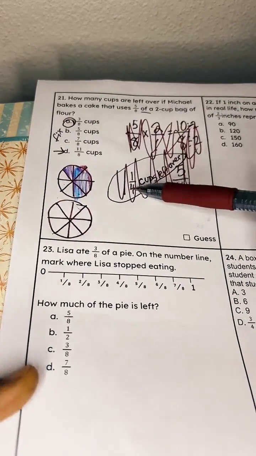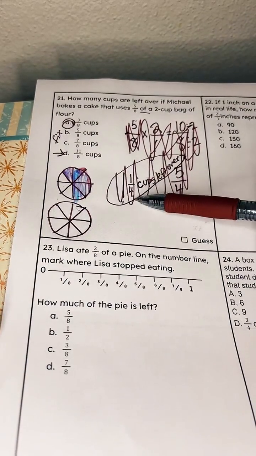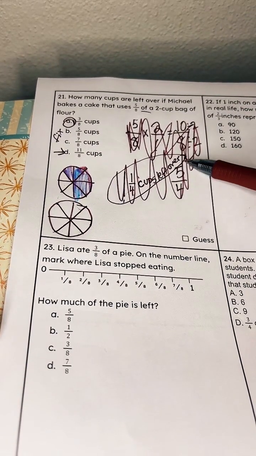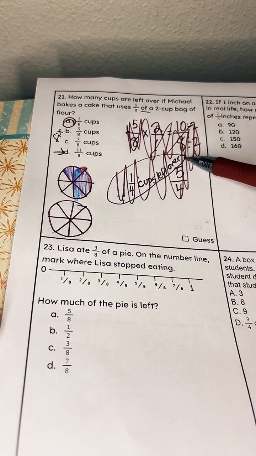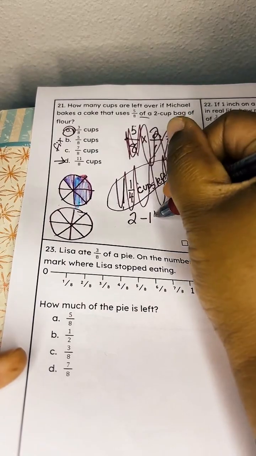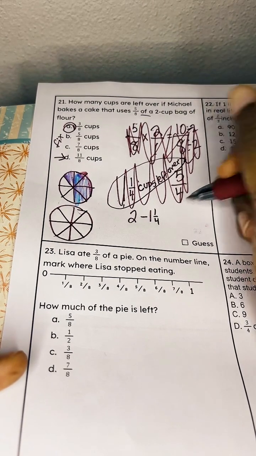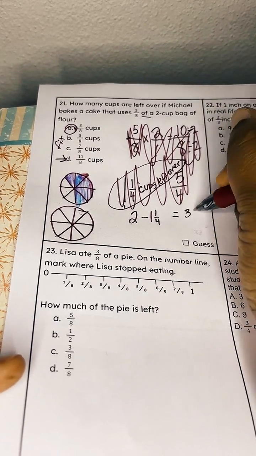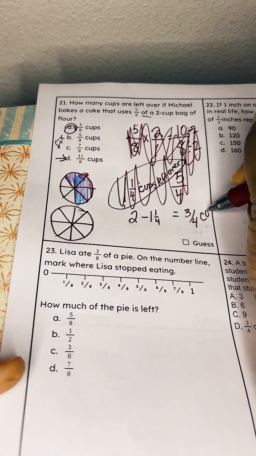Oh, are you saying based off of this, 1 3/4 cups are left over, or this is what was used, and then you did 2 minus 1 1/4, Molo? And is that how you got the 3/4? You guys, we could be.